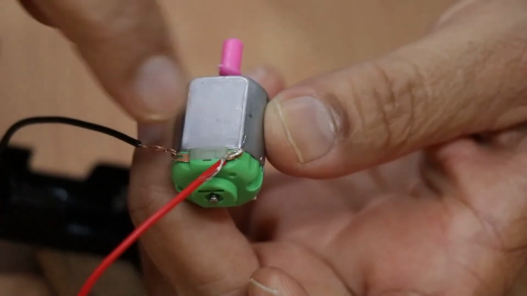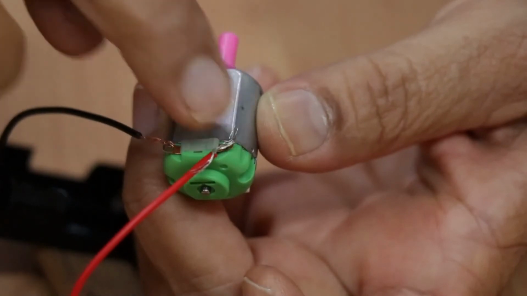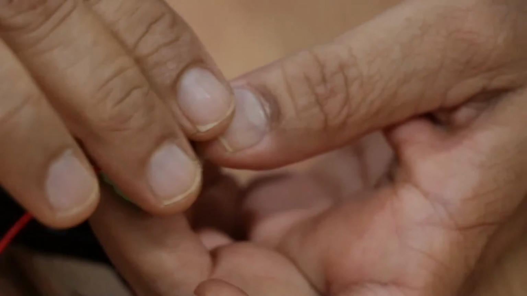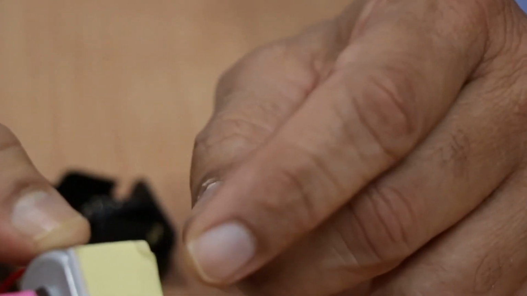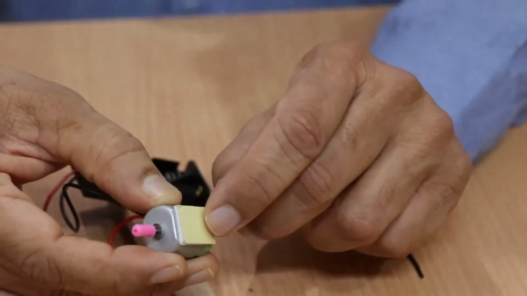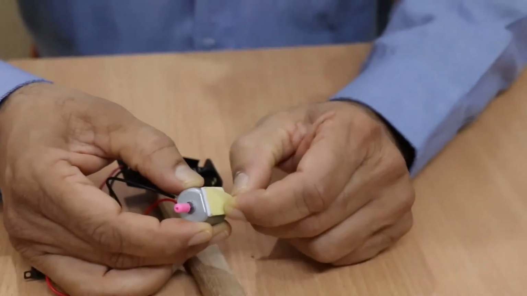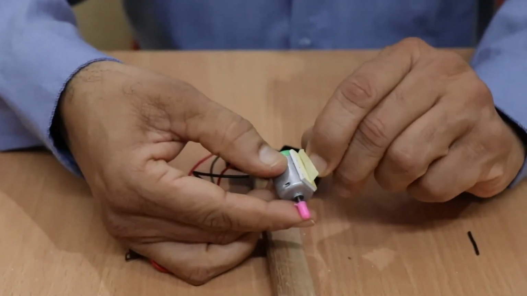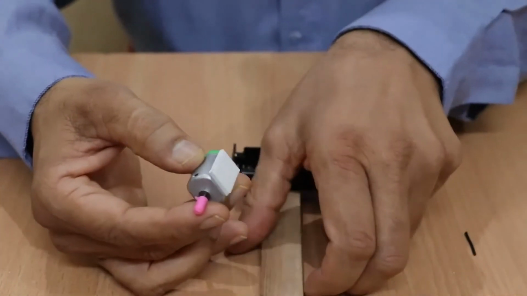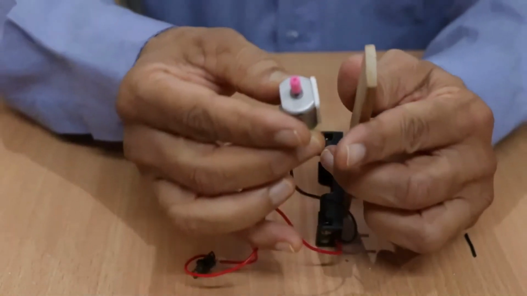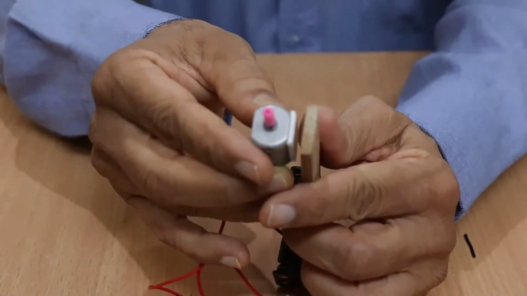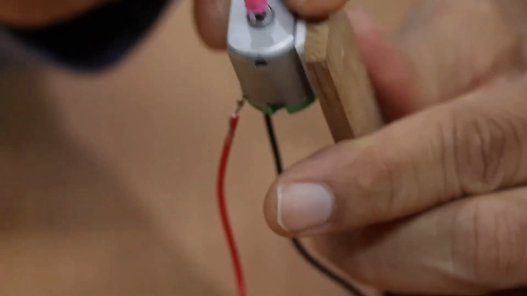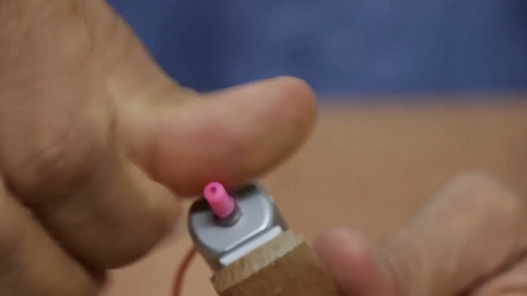You can see these two wires are inserted in two holes of this motor. The wires are properly twisted. Then on the other side there is a double side tape. I am removing its yellow release paper slowly and placing this motor here, keeping its shaft above the level of this batten, so it can easily rotate.